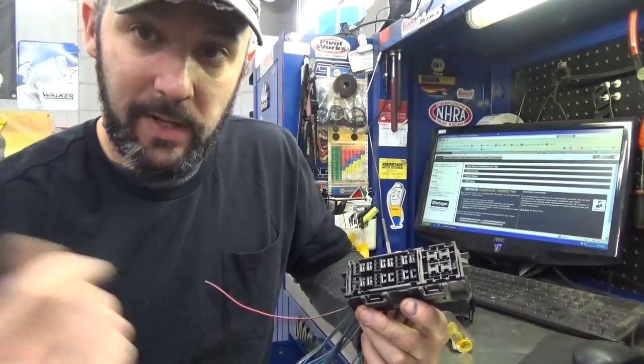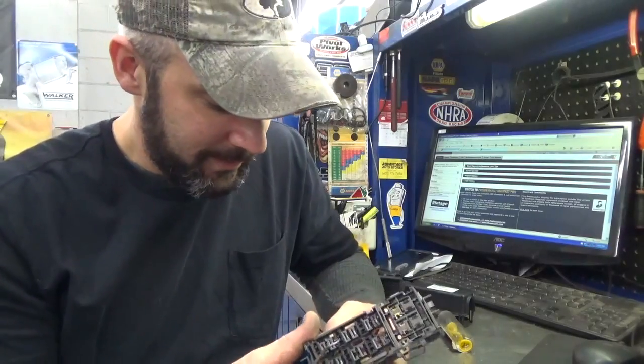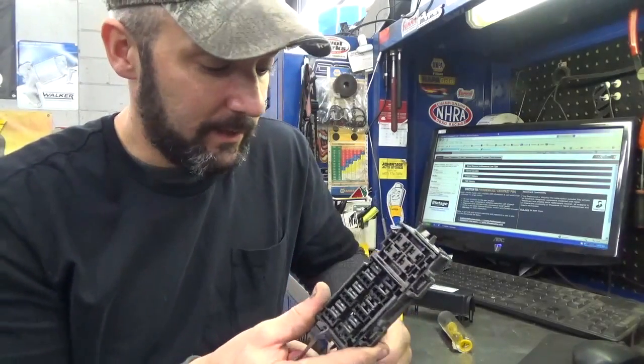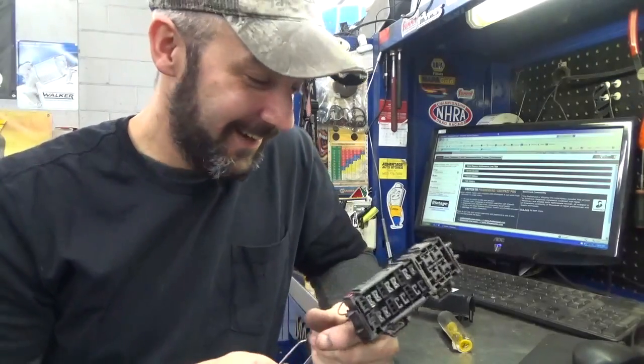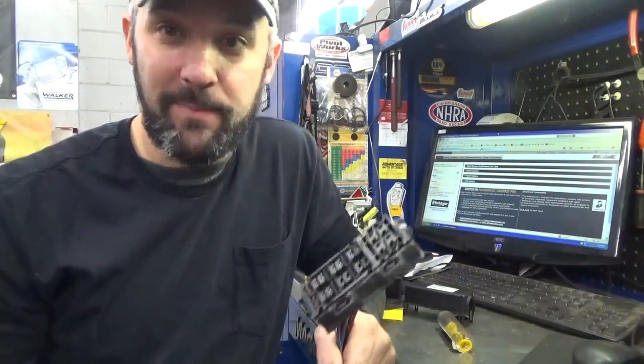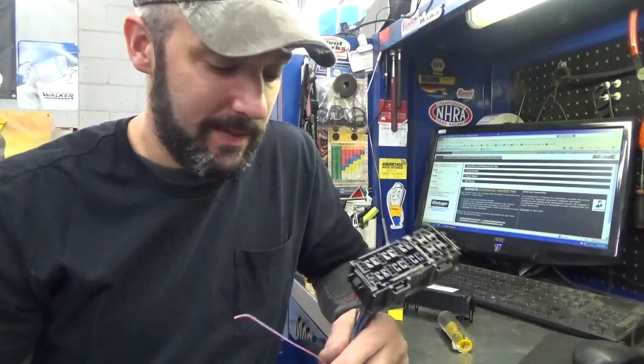So we'll take those out, we'll swap it over. I'm not going to record the whole process because even though it's easy, it does take a little bit of time, and I'll probably get interrupted a million times here at work throughout the day doing this. But I'll get it swapped over. When I get it done, I'll show you how we're going to splice that together and go from there.